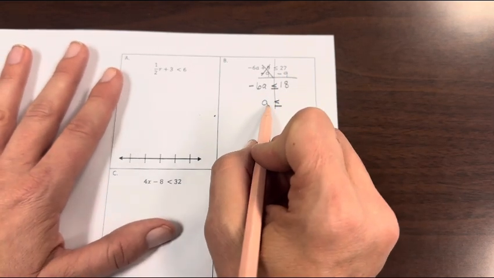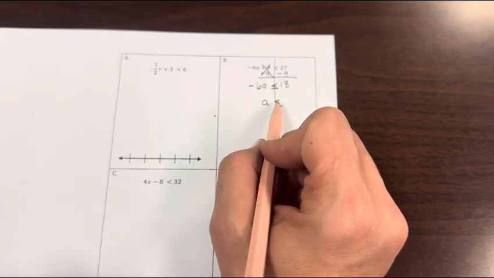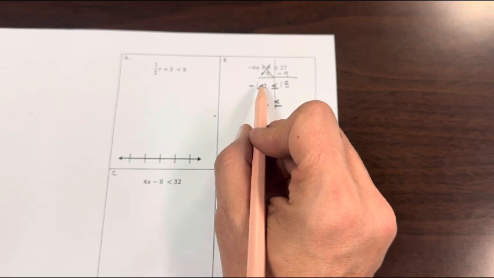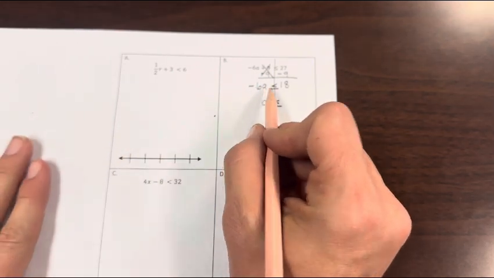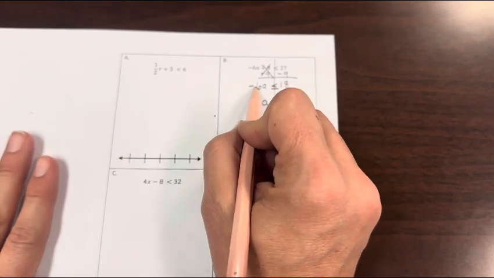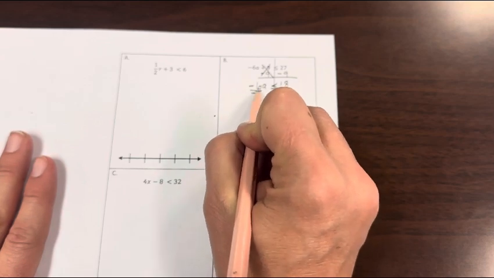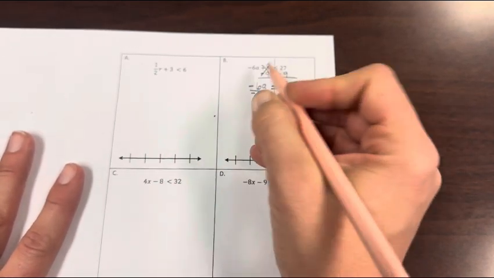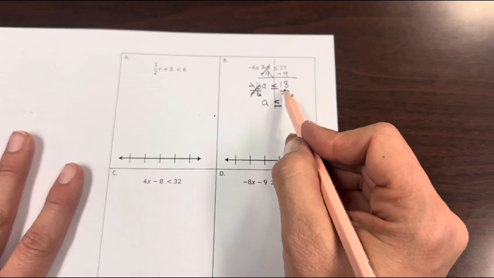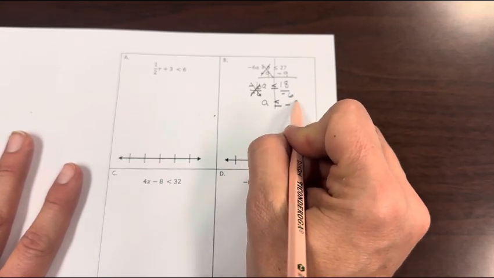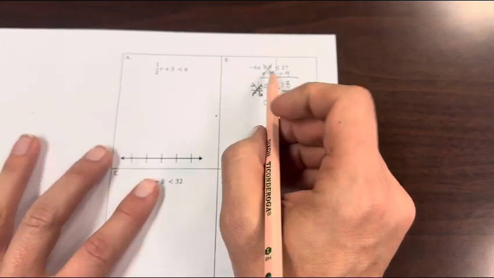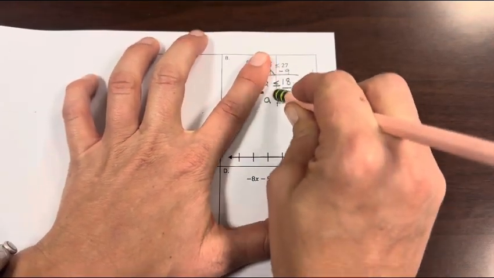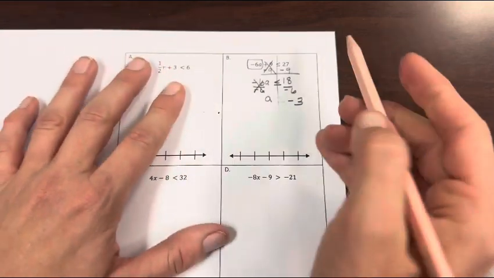So we have a divided by, we have negative 6 times a. And so to get rid of that times negative 6, we need to divide by negative 6. So what I do to one side, I do to the other. This cancels out. 18 divided by negative 6 is going to be negative 3. And because, I should have boxed this, that is a negative coefficient, we need to go ahead and switch our signs.